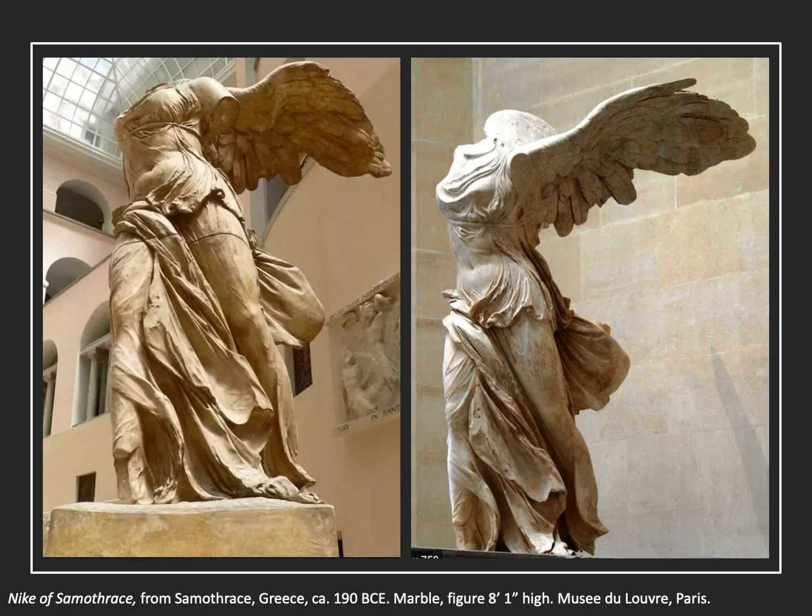So here are two more images of the Nike of Samothrace, and here you can see an image standing at the base of the sculpture looking upward. It shows you that great undercut I was talking to you about in the fabric, and it shows you how well the fabric sort of clings to her body. You can even see her belly button.